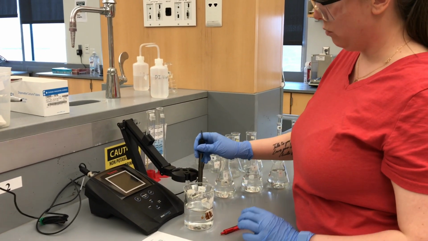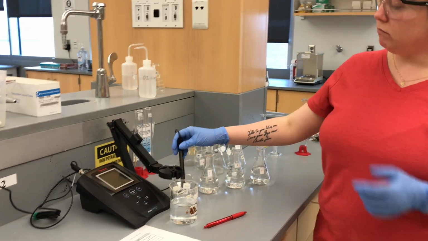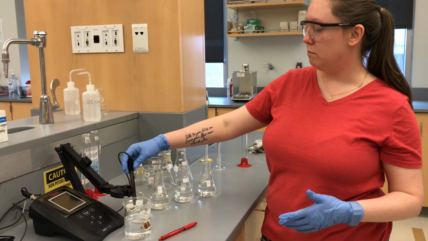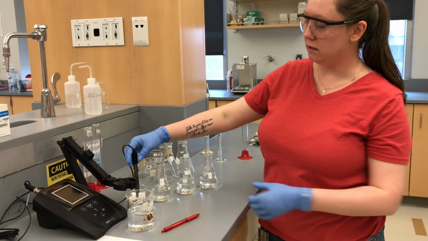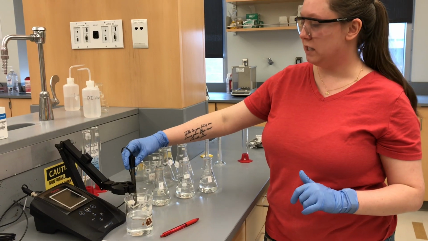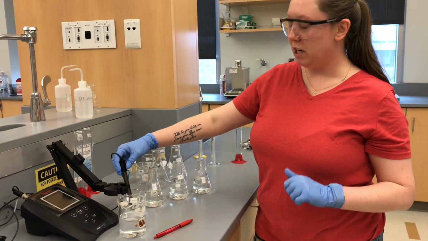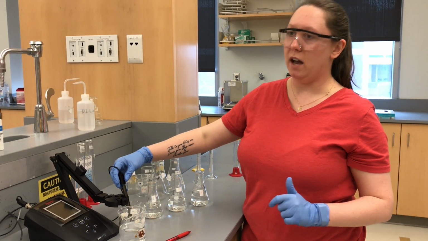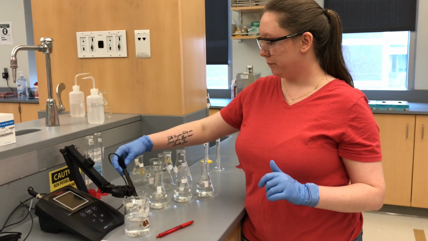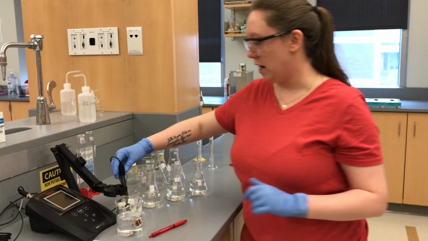So when you're using a pH meter, you want to keep the bulb in a neutral solution of a pH of 7. You want to make sure that the bulb remains wet at all times so it doesn't dry out.